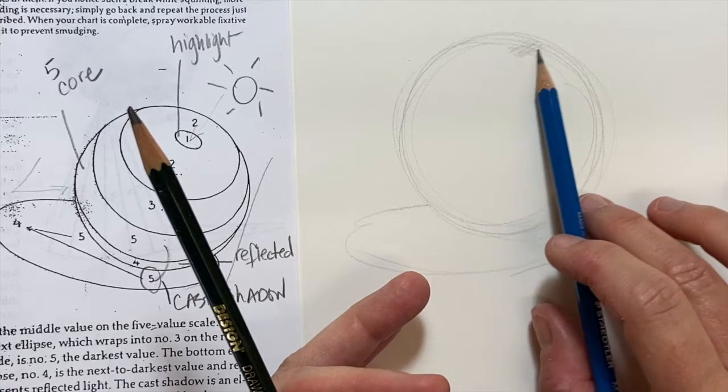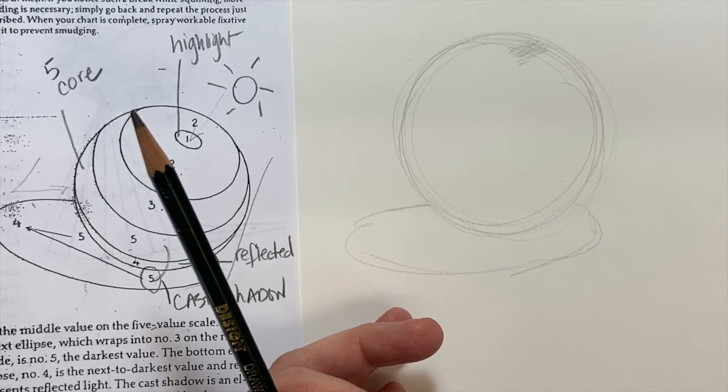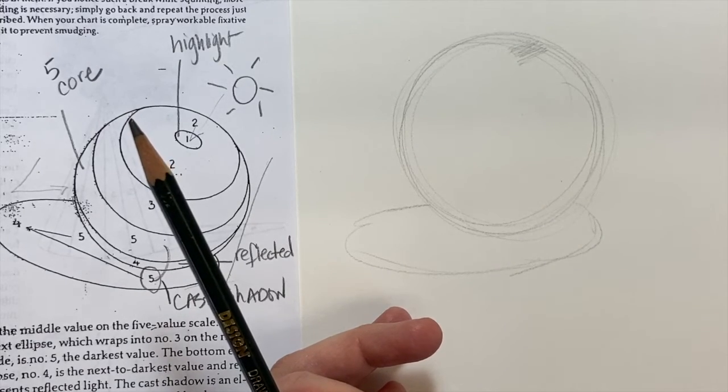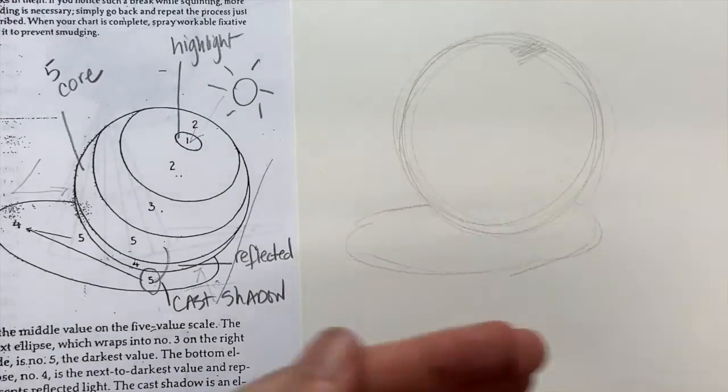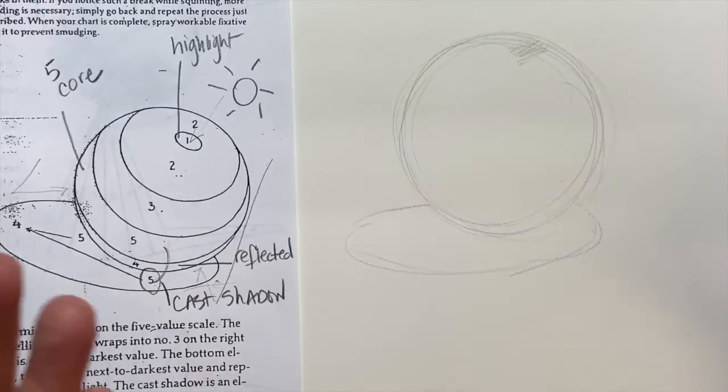So sometimes it's like, yeesh, if I start with that, is that too light? Is that too dark? And it's kind of hard to tell. So you can go either direction. You can go from light to dark, either way.